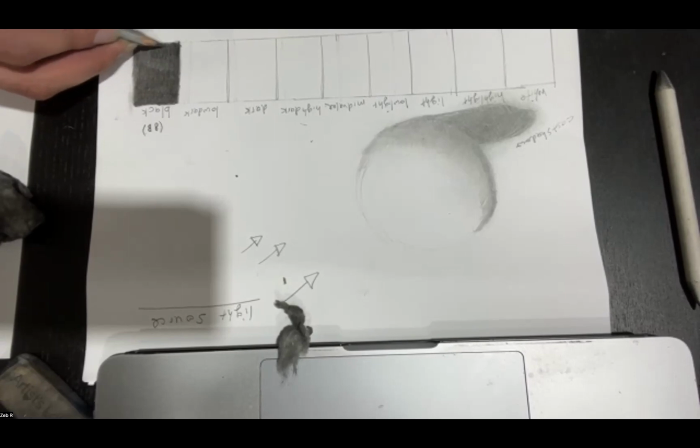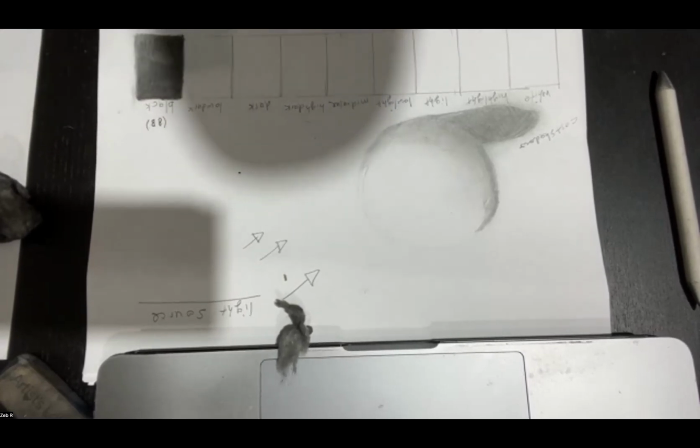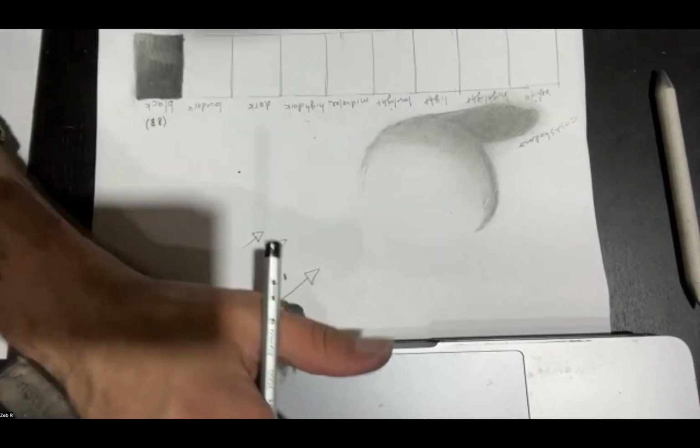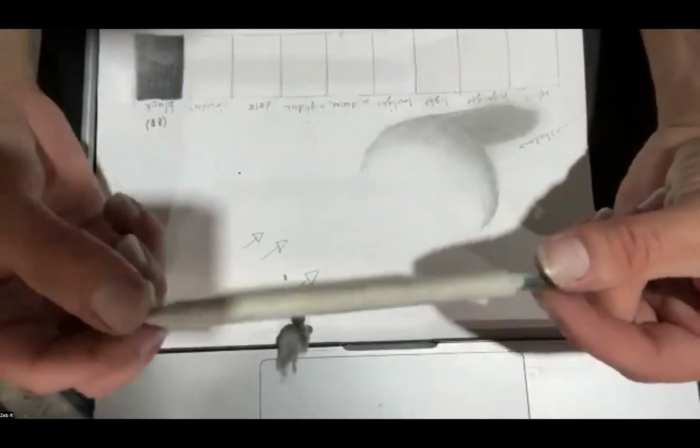Hey, Seb. Yeah. So Charm is asking about your stump. She's asking what is it? How do you spell it? She's just asking about what it is.